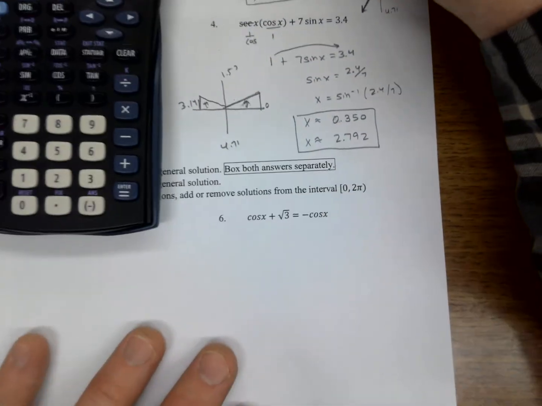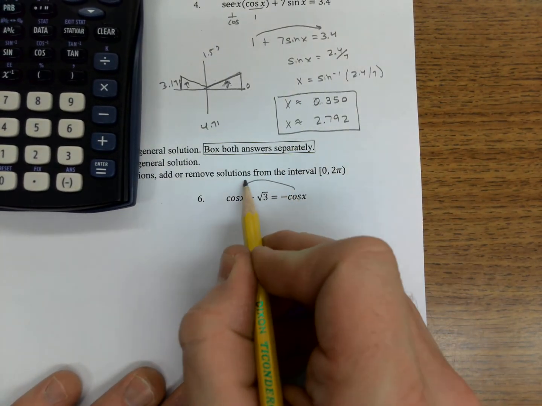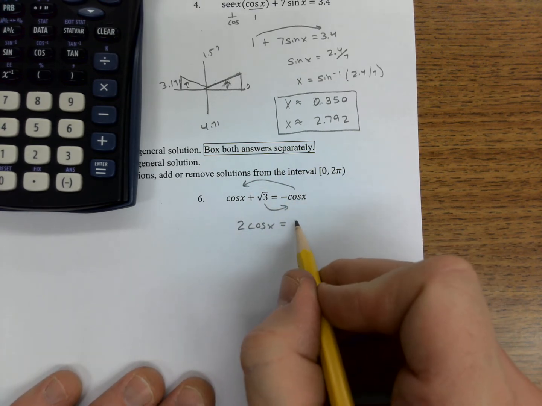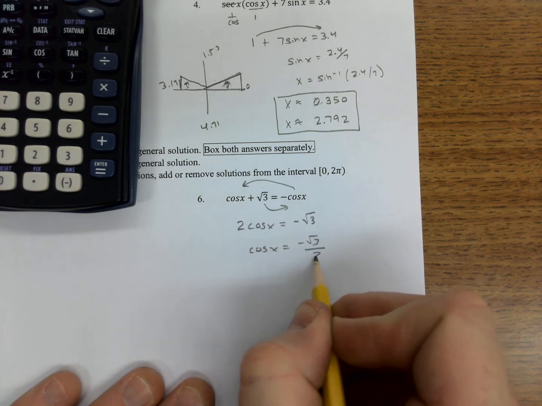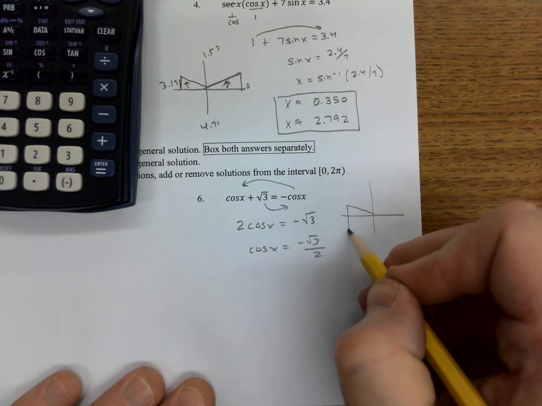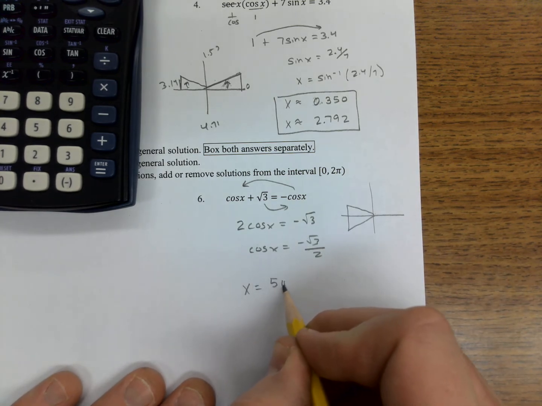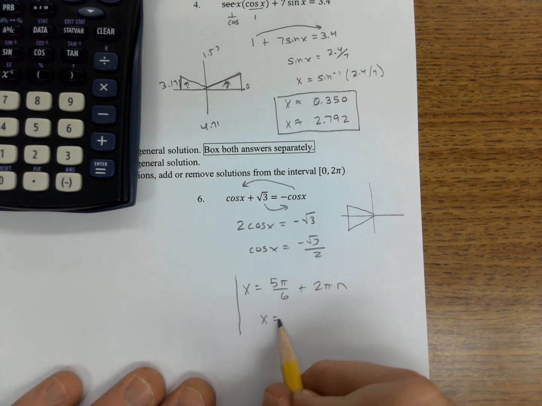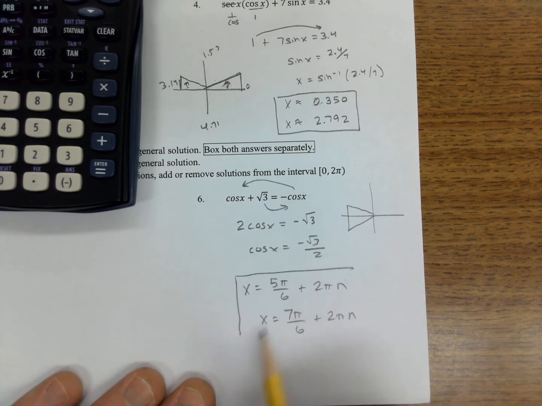All right, problem 6 at the bottom here. We have cosine x plus root 3. Let's go ahead and move this over here and this over there, and that would be 2 cosine x is negative root 3. Cosine x is negative root 3 over 2. Well, what triangle is that? Well, hey, we know that's on the unit circle, so that's going to be the long skinny triangle. And those angles are going to be 5 pi over 6 plus the 2 pi n, and x is equal to 7 pi over 6 plus the 2 pi n. Those give our general answers.